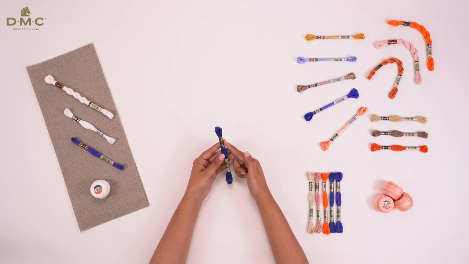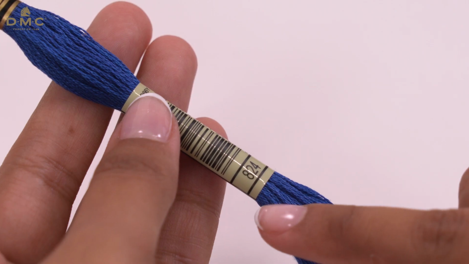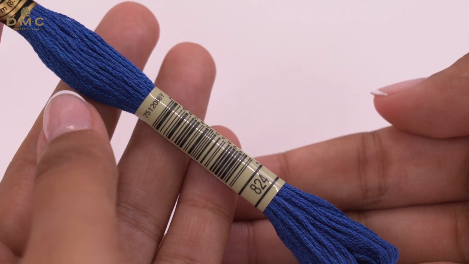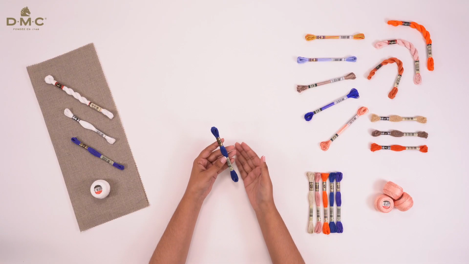Stranded embroidery thread is sold in a skein with these 2 labels holding it neatly together. These labels are quite important, especially the bottom one, as this has the colour code printed on it. With so many different colours available, it's important to keep these numbers, so if you ever need more of the same thread, you can get exactly the same shade again.